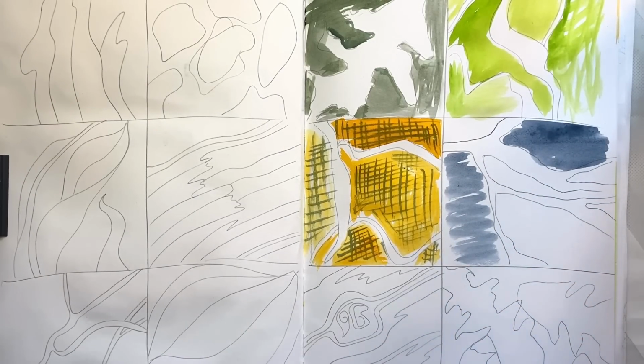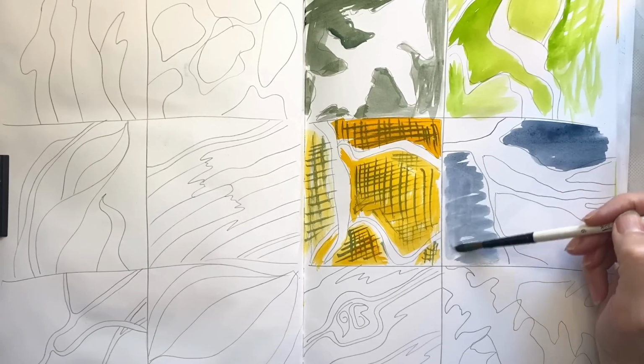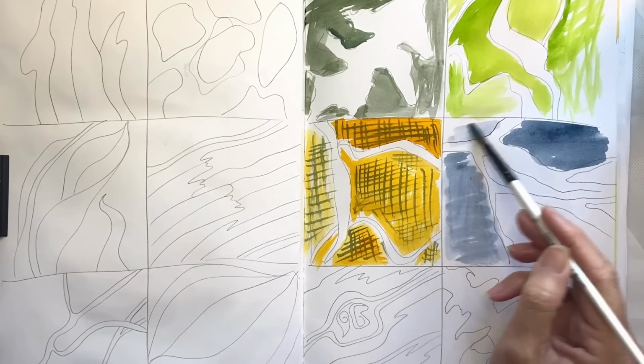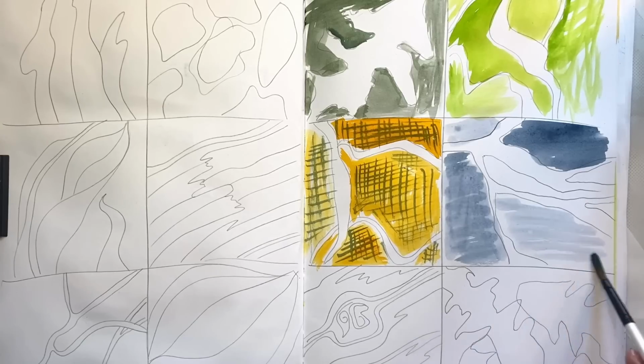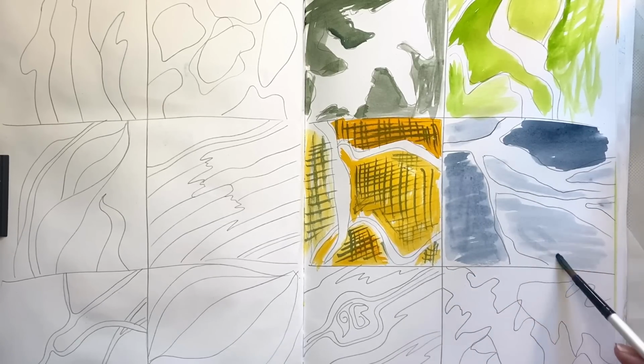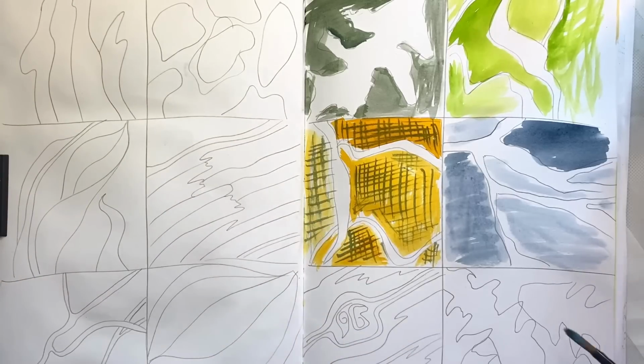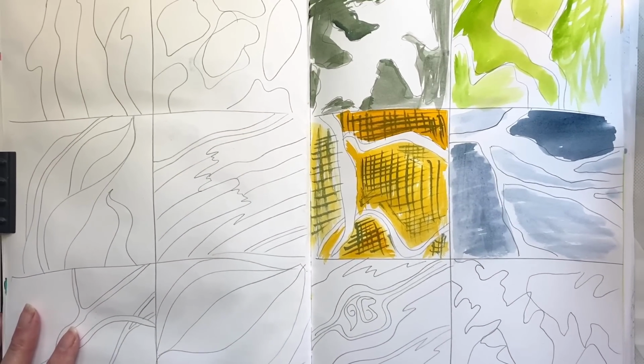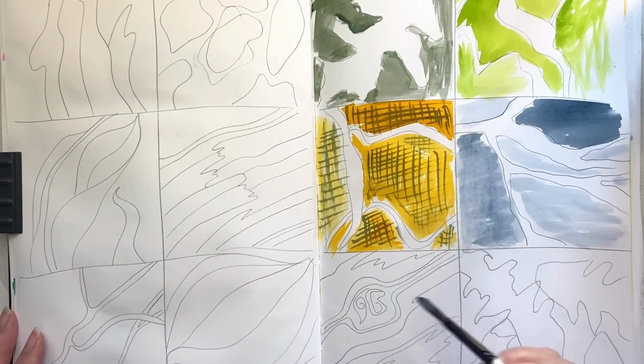I want to put the colours in quite quickly because this is where I'm trying out an idea, so I don't want to spend too much time playing with an idea, but I do want to give myself a bit of a chance to see what something might look like. And this is when I start to develop an idea.